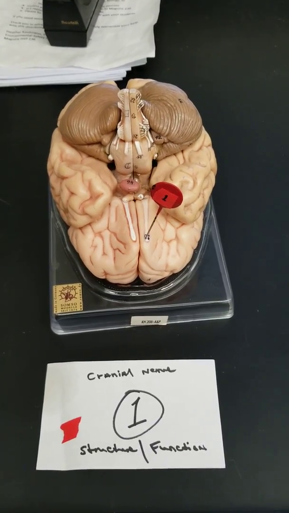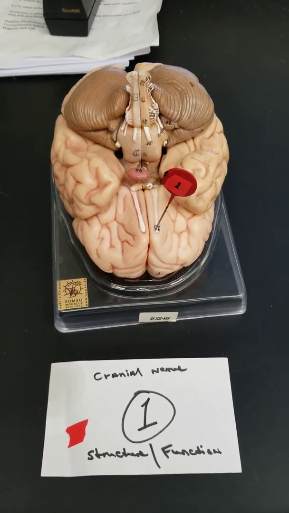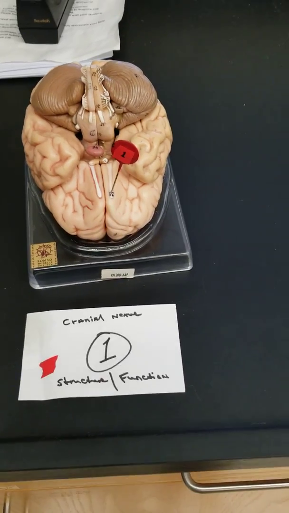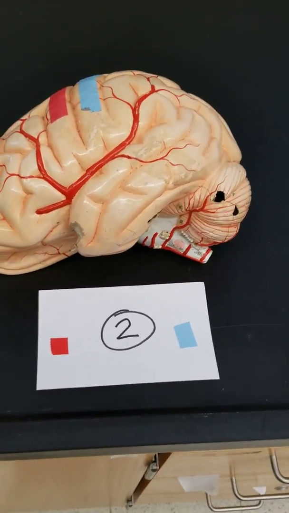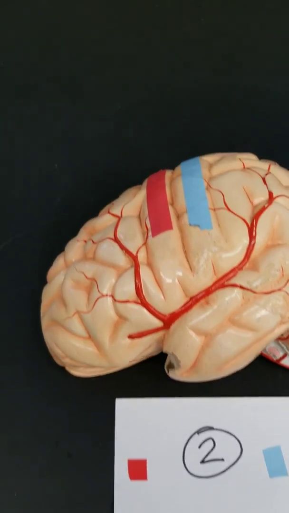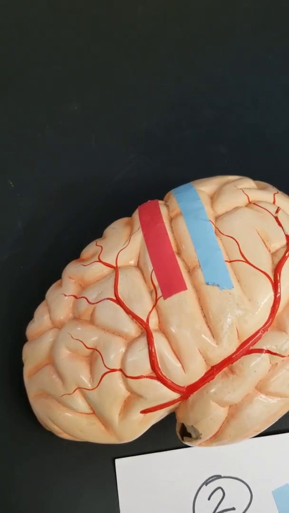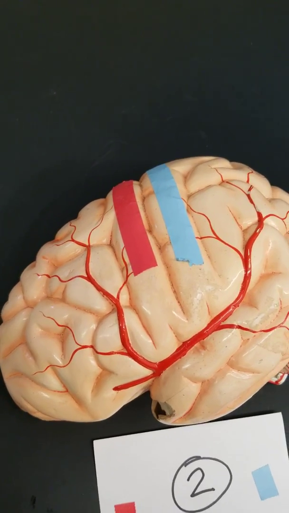Station number 1. Name the cranial nerve and its structure and function. Station 2.